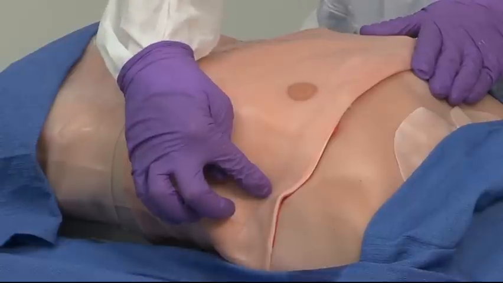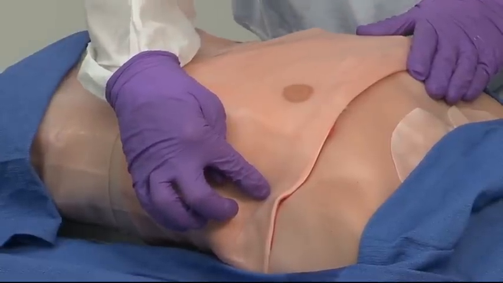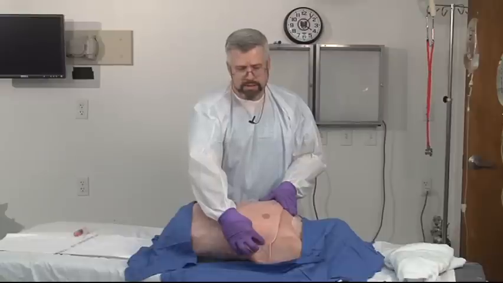If the patient is moribund or comatose, you probably don't need to use local anesthesia, but it's probably a good idea to use local anesthesia in patients who are otherwise conscious.